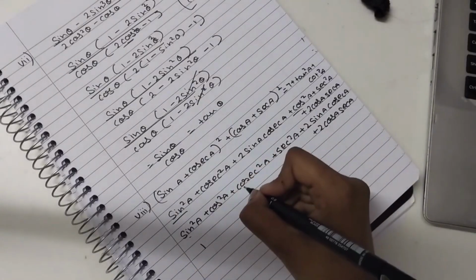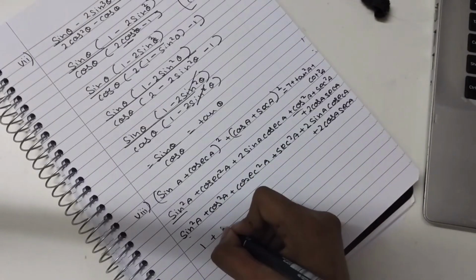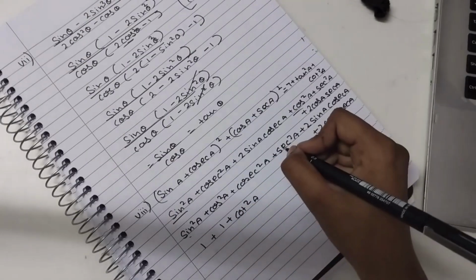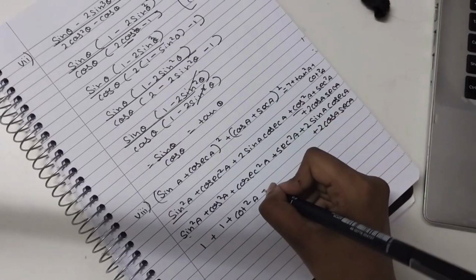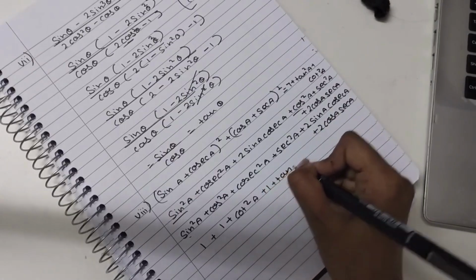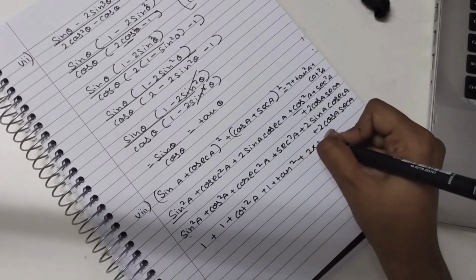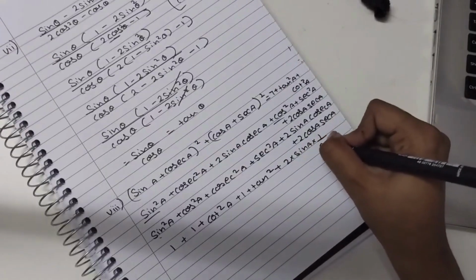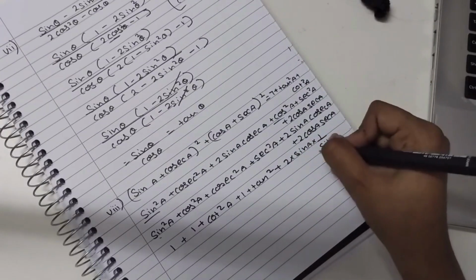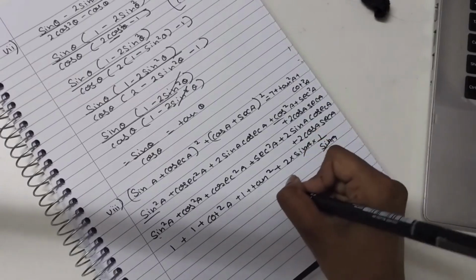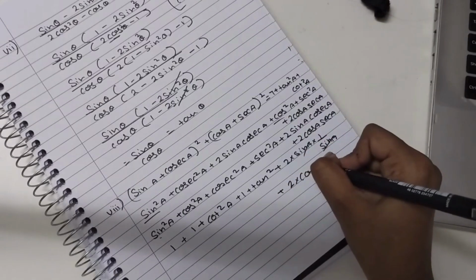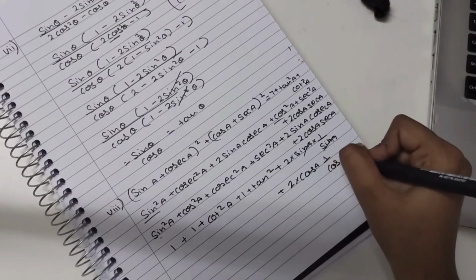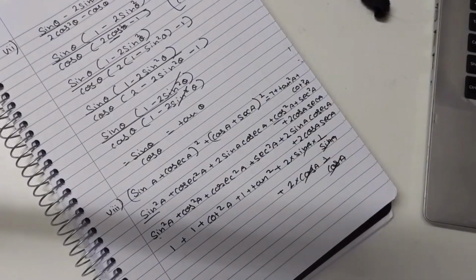And we know that cosecant square A can be written as 1 plus cot square A, and secant square A can be written as 1 plus tan square A. And we have 2 times sine A times cosecant A, which can be written as 1 by sine A, and sine A will get cancelled. So we will be left with 2. Similarly, 2 times cos A times secant A, which is 1 by cos A, cos A and cos A will get cancelled, so we'll be left with 2.